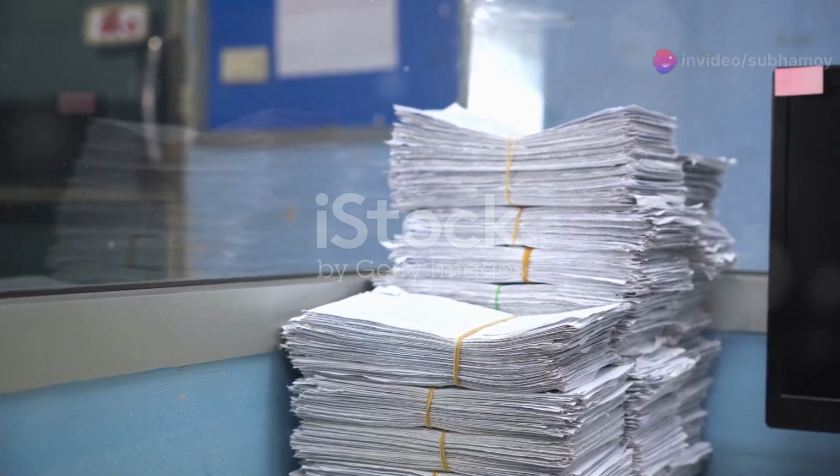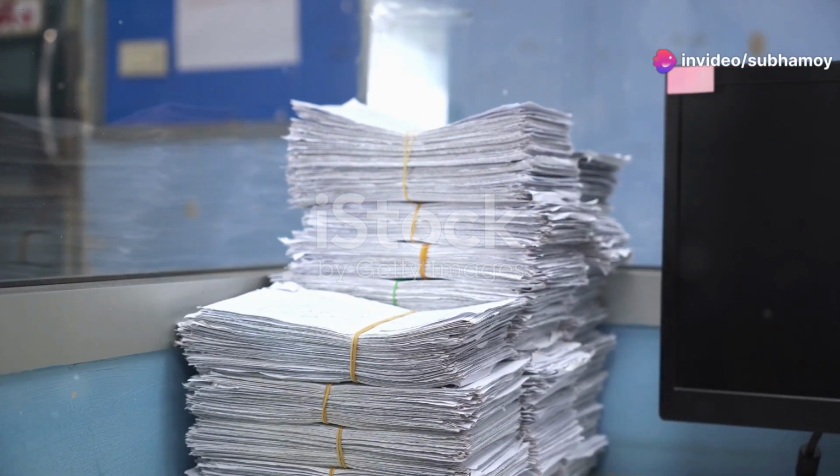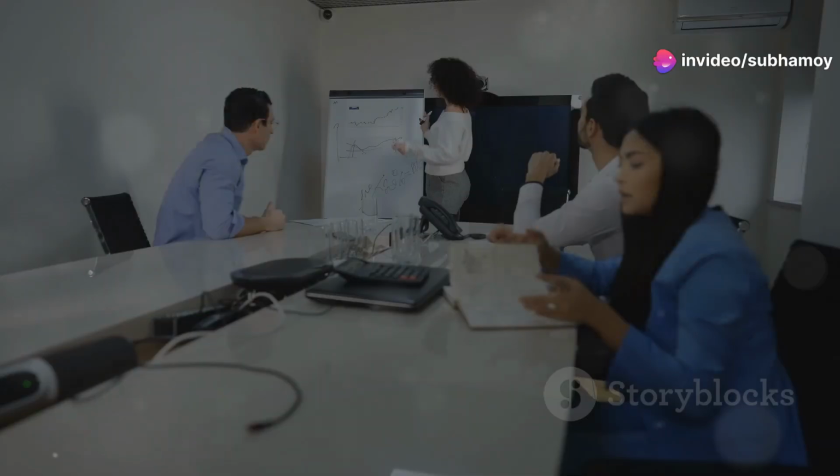Section 5. Documenting your way to SOC 2 success. Documentation is the backbone of SOC 2 compliance.